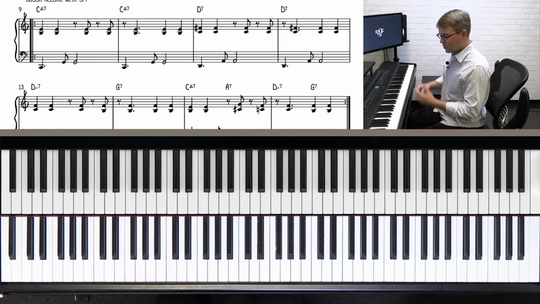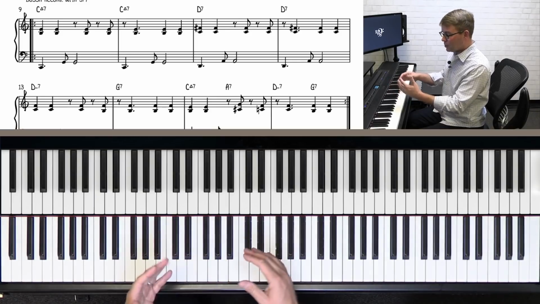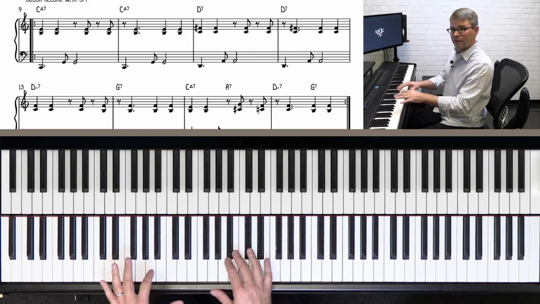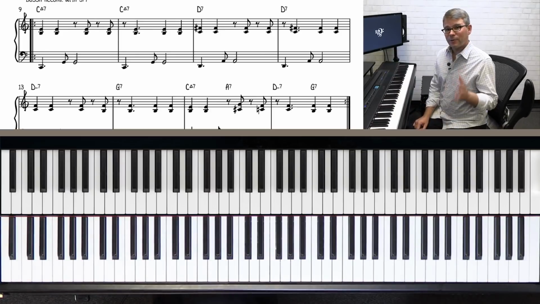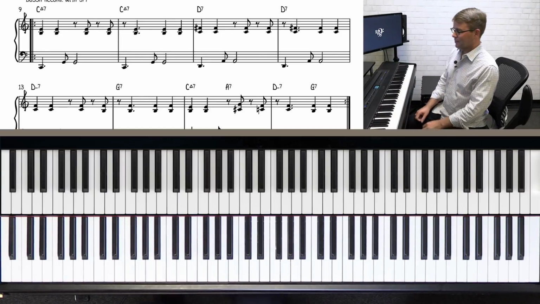Pretty cool, huh? So it's really trying to internalize the groove before you actually add the notes. And then when you're comfortable with that, then you can add the notes together and play them on the piano. Okay, great. I think we're ready to do it with the track. Here we go.